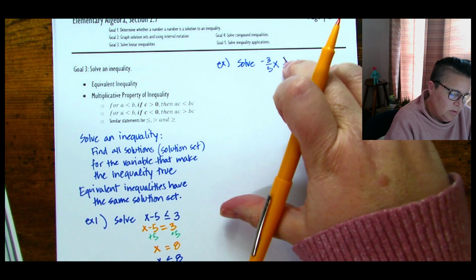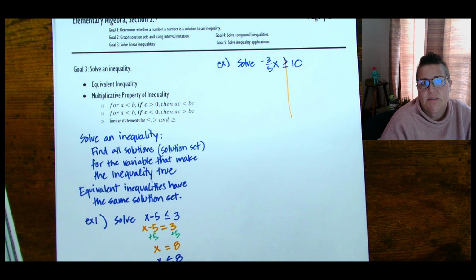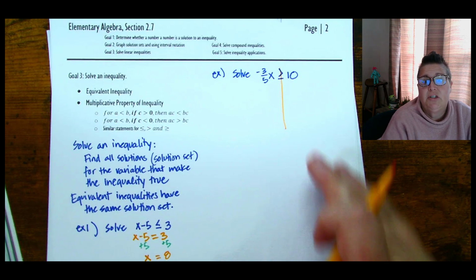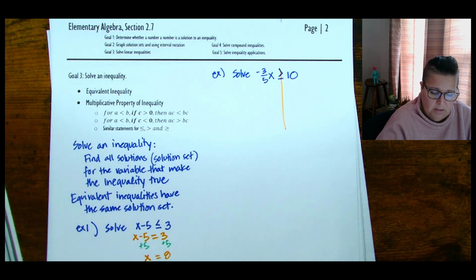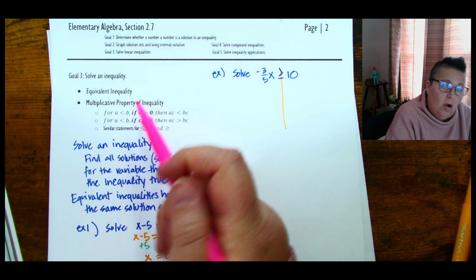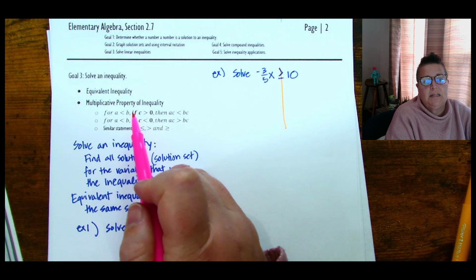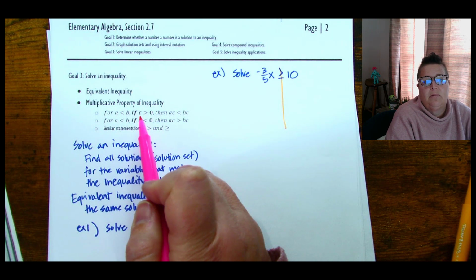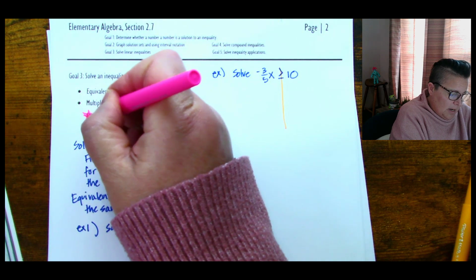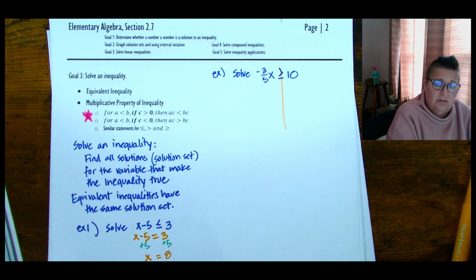We're just going to ignore this and replace it like it's an equal sign. I'm not going to actually do it like I did for this one. I'm just going to do it in my head, okay? What I need to remember here, though, is that all of the rules of equality stand except for the multiplicative property of equality. This is a big deal, and it switches up your answer.